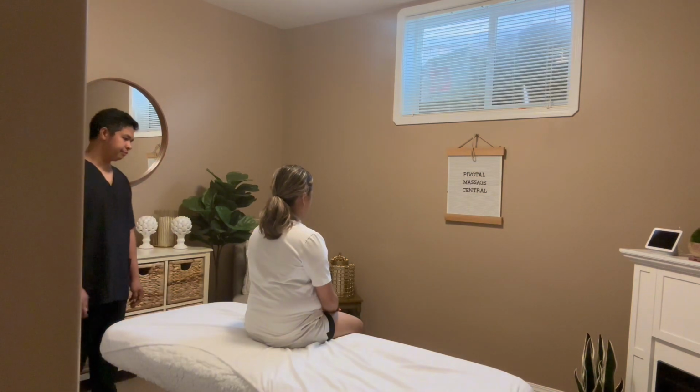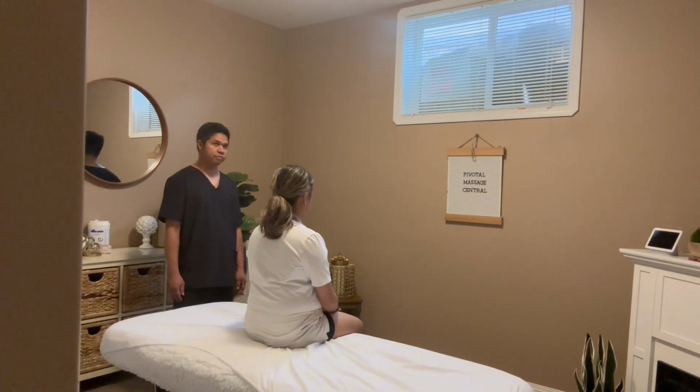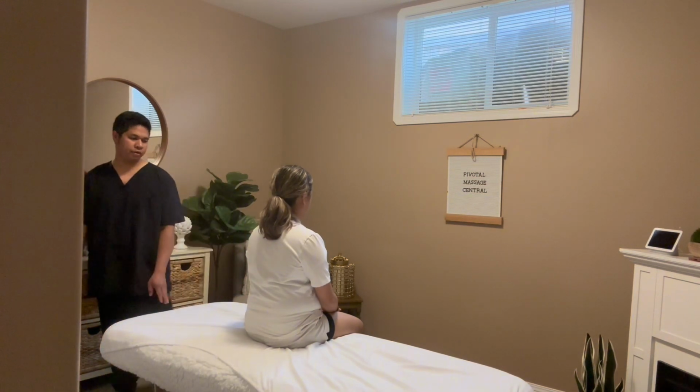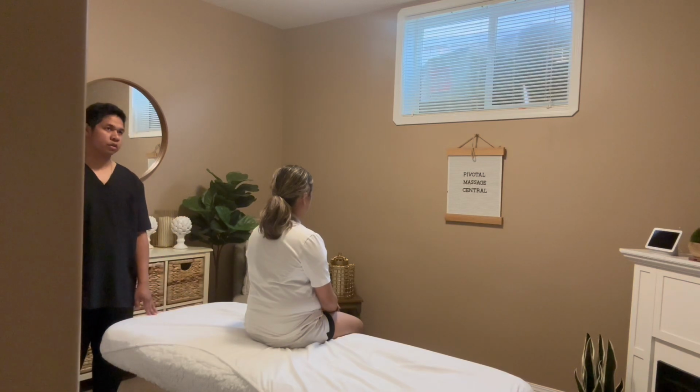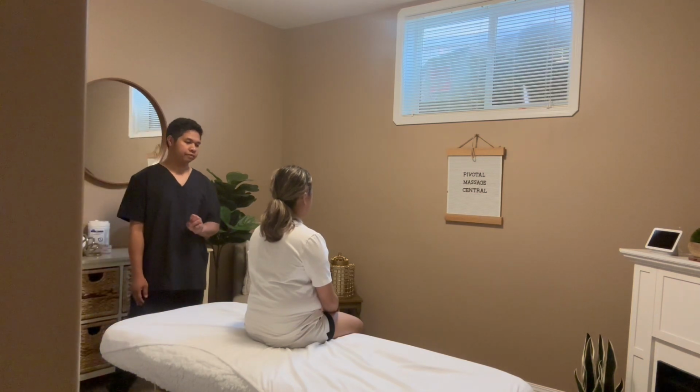Tenderness, your pelvic area is more tender. Okay, I'm looking for local listening, so that your partial drag is towards superior to the lateral.